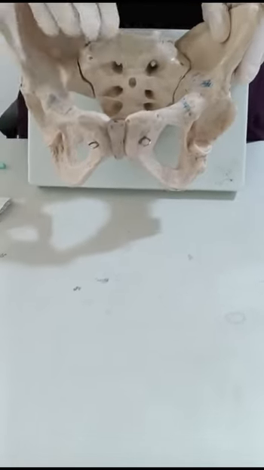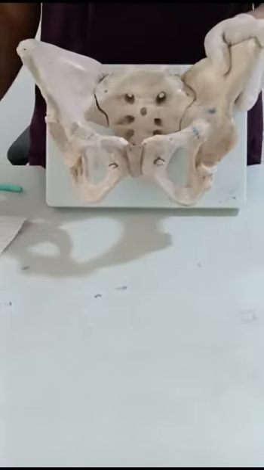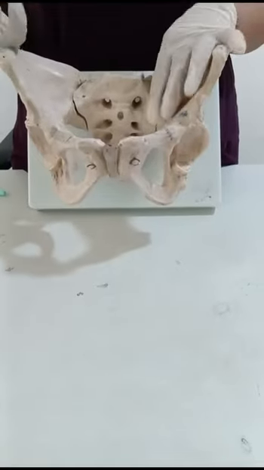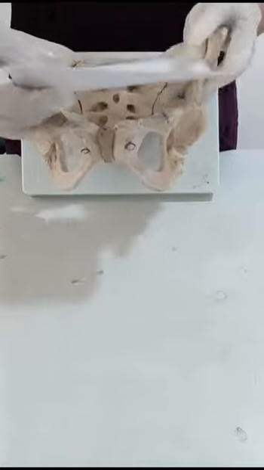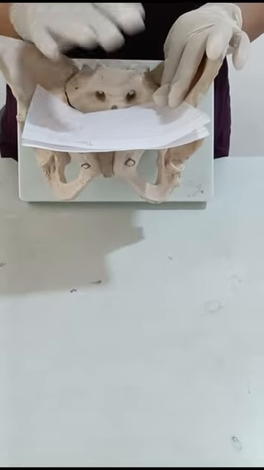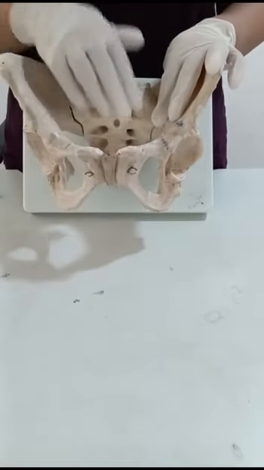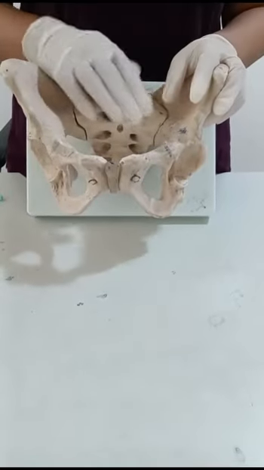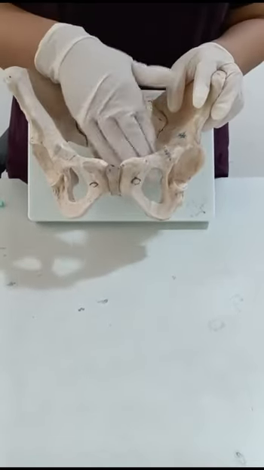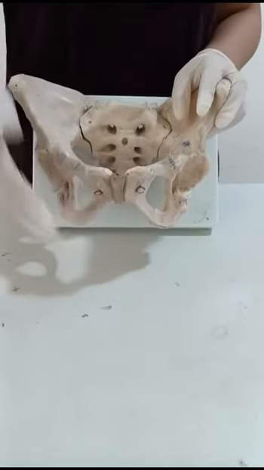Let's discuss the false pelvis. The false pelvis lies above the true pelvis between the iliac fossae. So, if we keep a piece of paper here, what lies above this paper is the false pelvis. Now let's discuss the true pelvis. The true pelvis is divided into inlet, cavity and outlet.